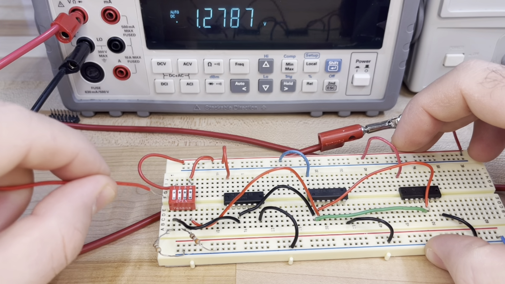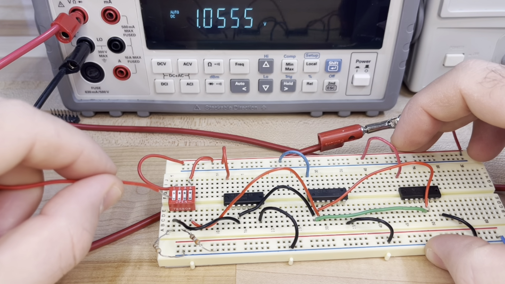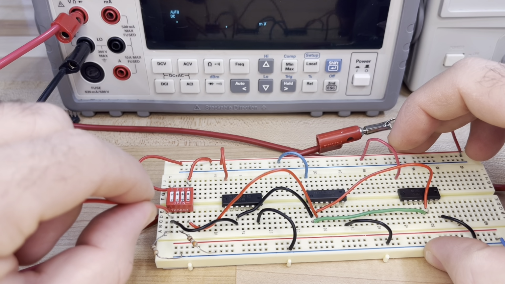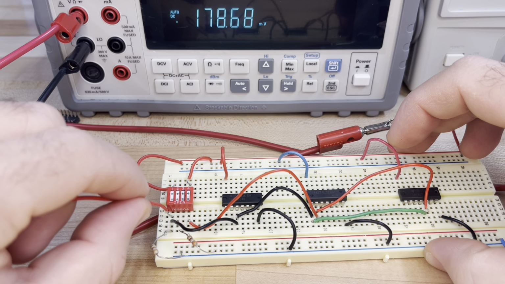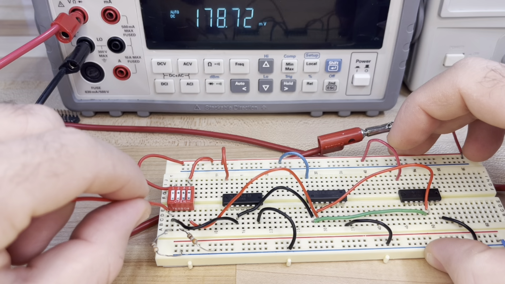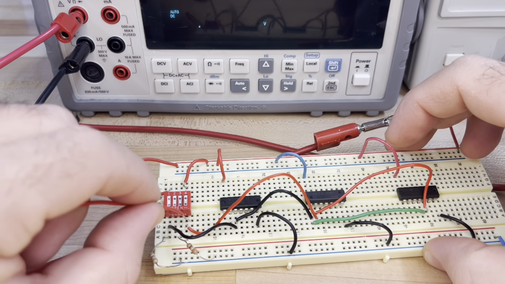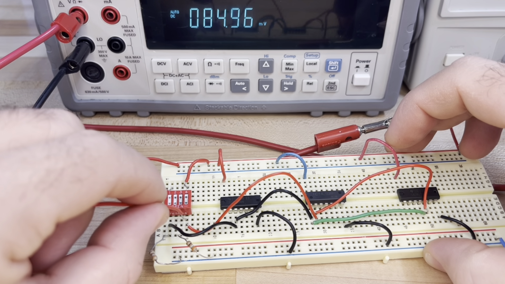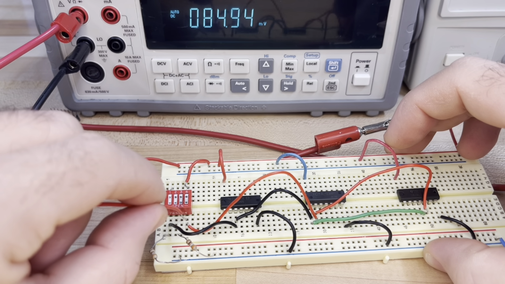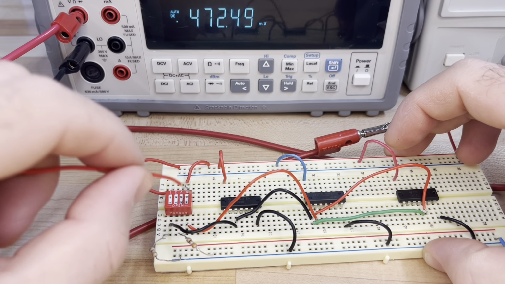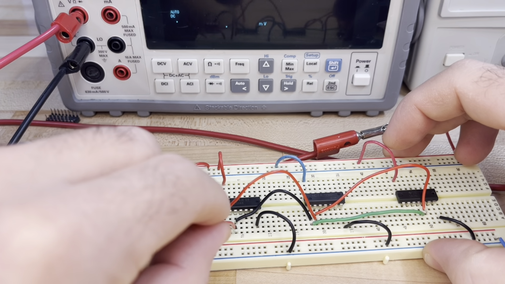So next, as you can see here, it is on the open side. All the switches are pressed to the open side. So what does that mean? If we come here, we're gonna see the voltage, it's 178 millivolt. So there is no connection between the upper part and the lower part. Same for the dip switch number 4. As you can see here, there is a difference because of the noise.